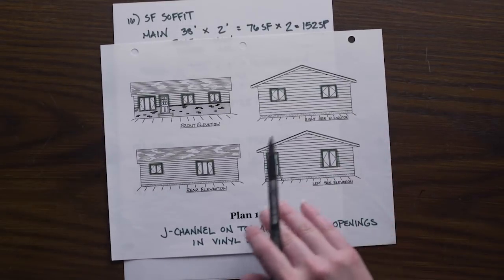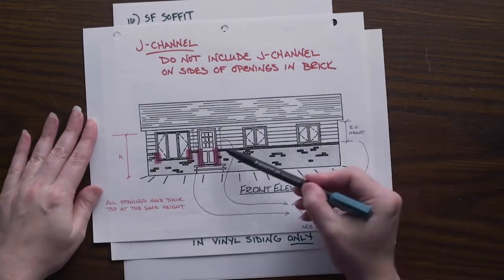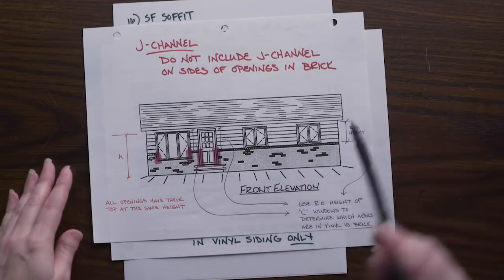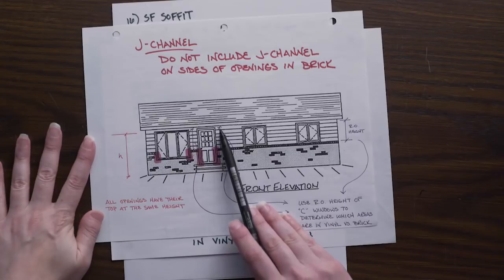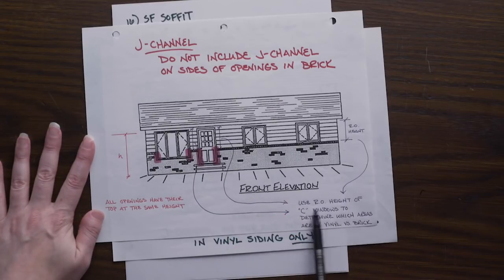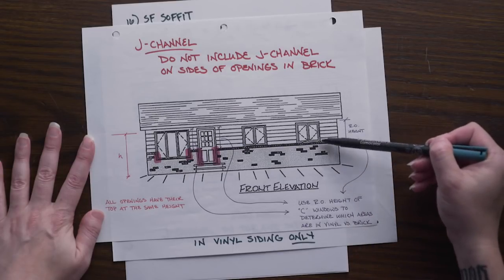Here we need to make sure that we're paying attention to this front elevation again, because we do not put this J channel where we have brick. So we already determined that this height, from the top of the door down to where the brick is, is the same as the rough opening height of our C windows.